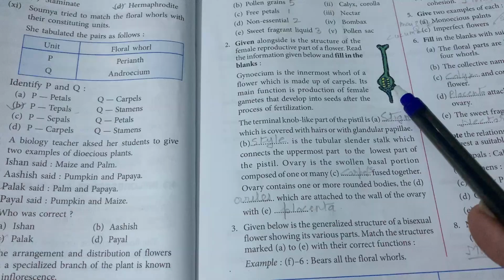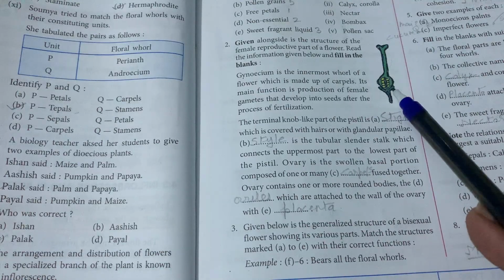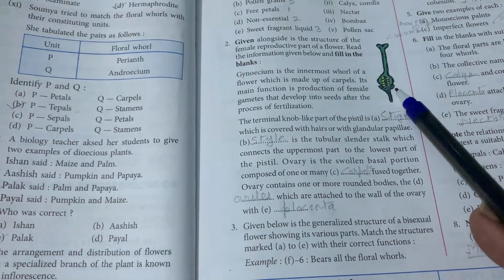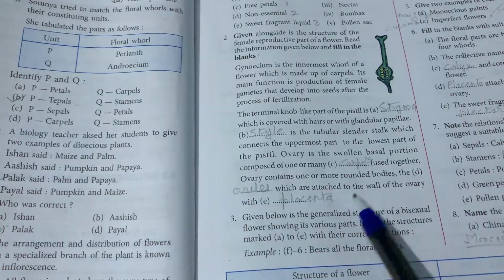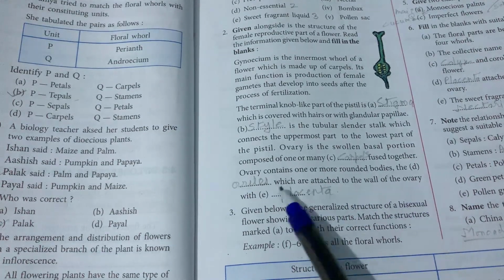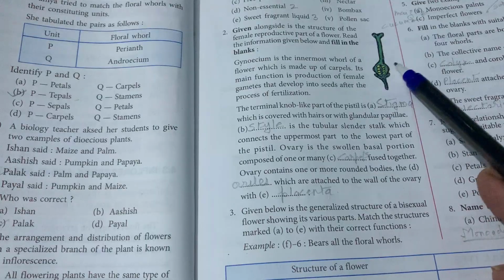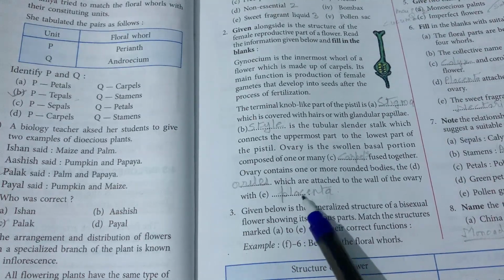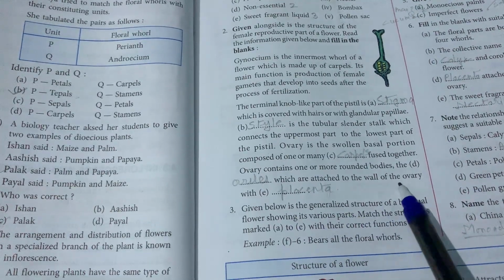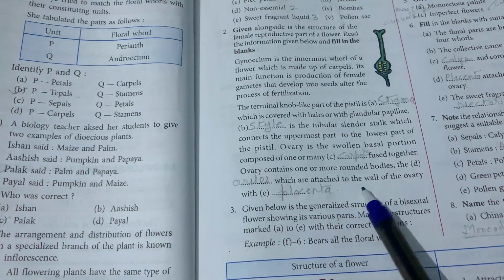Ovary is the lower swollen basal portion, at the bottom side, which is formed by the fusion of many carpels. Ovary contains one or more rounded bodies, ovules. These rounded bodies shown here, what are they? These are all ovules, which are attached to the wall of the ovary with placenta.